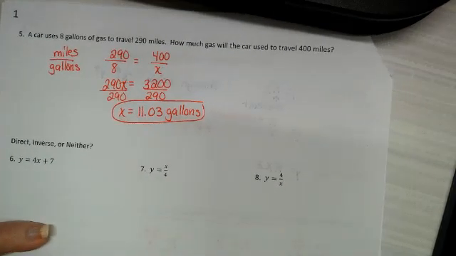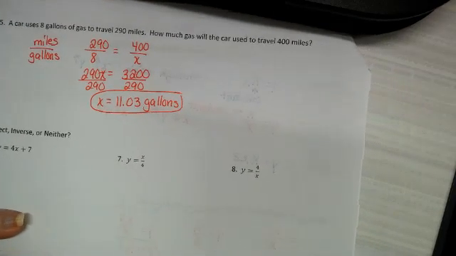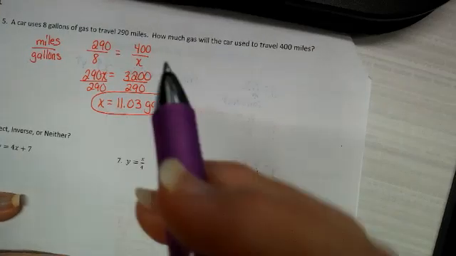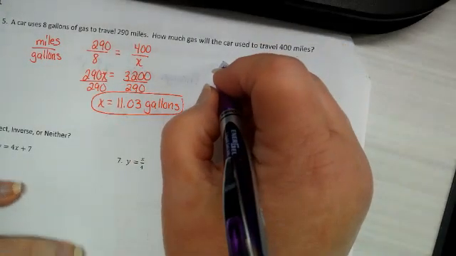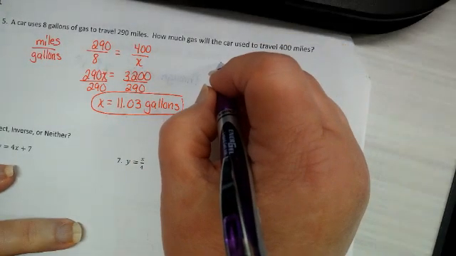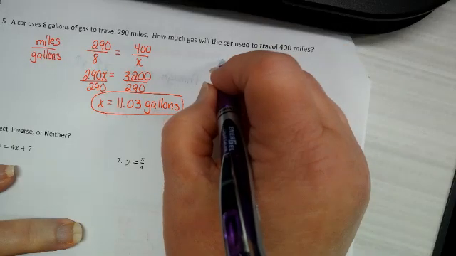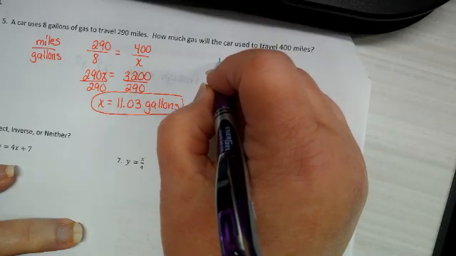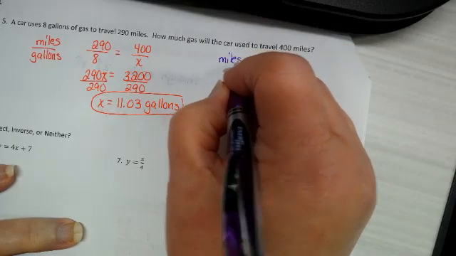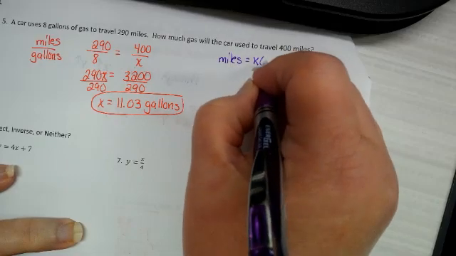Now, another way to look at that, because that was pretty easy to do with just proportions, if you wanted to do the variation, you could say miles equals k times gallons.